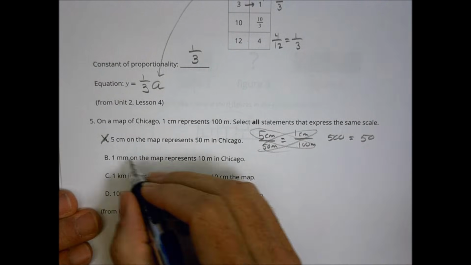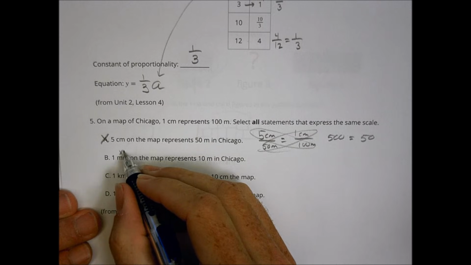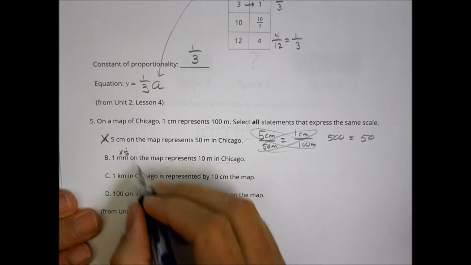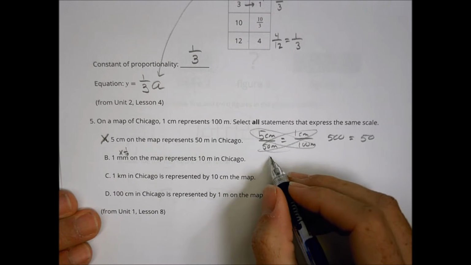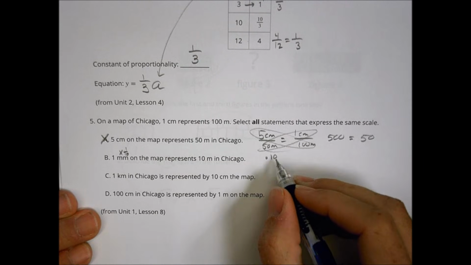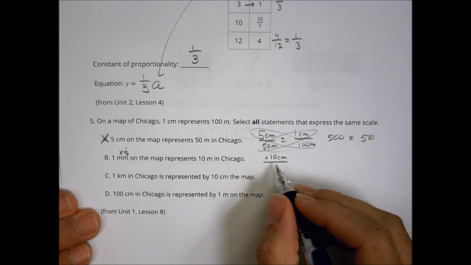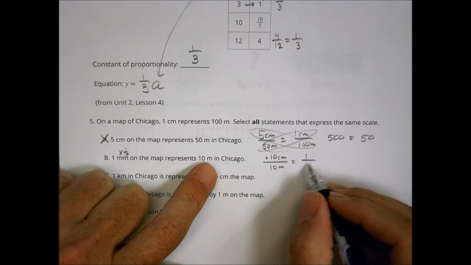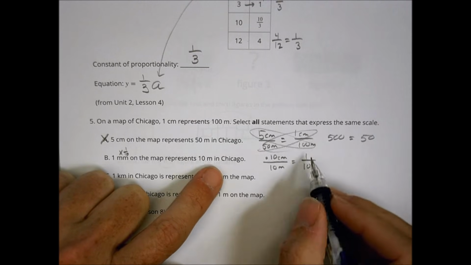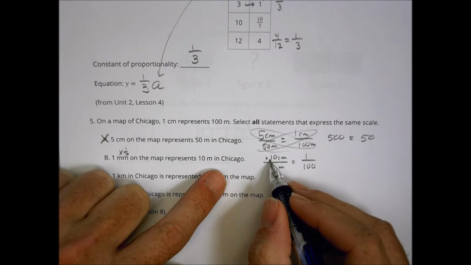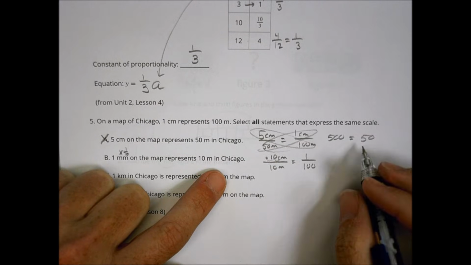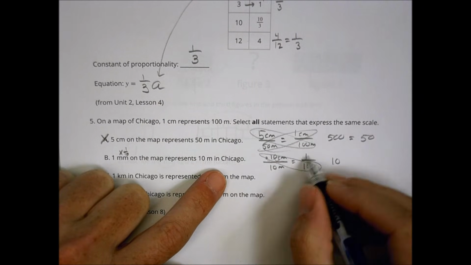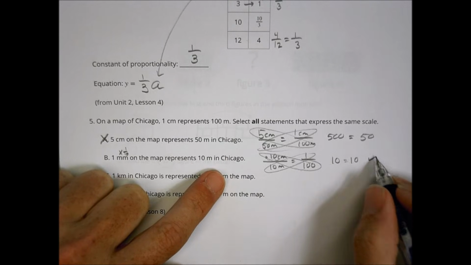When I look at B, B has 1 millimeter. Well, 1 millimeter is the same as multiplied by, well, not multiplied by 10, I multiply by 1 over 10 because I'm going to centimeters. So 1 millimeter is equal to 0.10 centimeters. And then on the bottom I have 10 meters already, so I have the right unit. I multiply that by 1 over 100. Okay, so 100 times 0.10 moves over 2 places. That's going to be 10, and 10 times 1 is 10. That's going to be equal, so B would work.